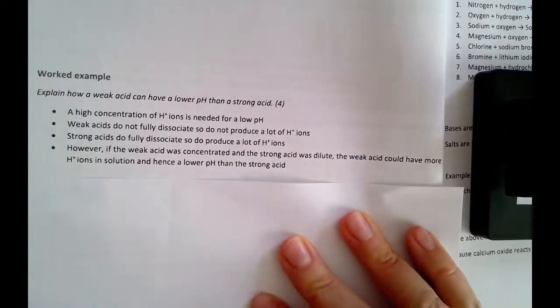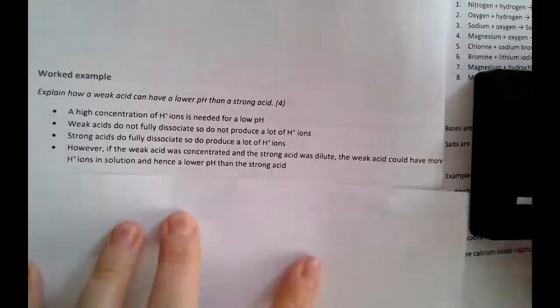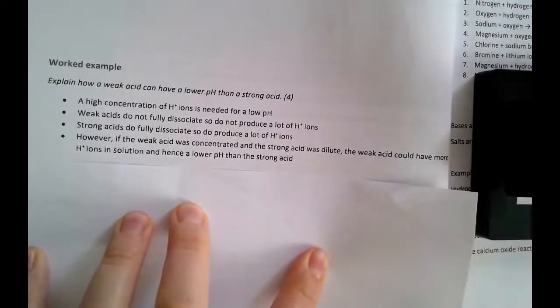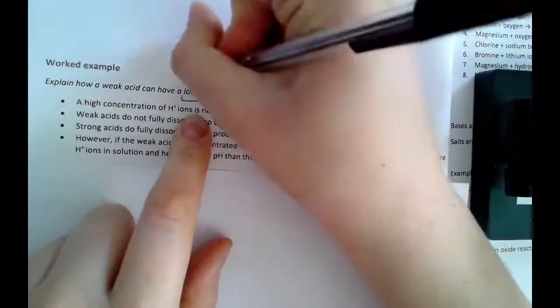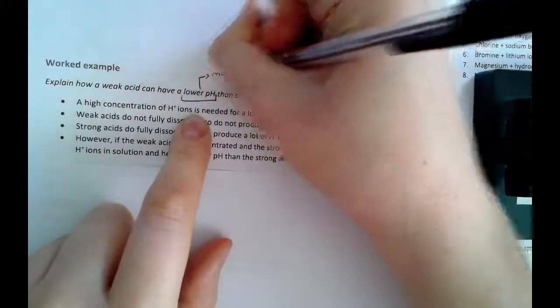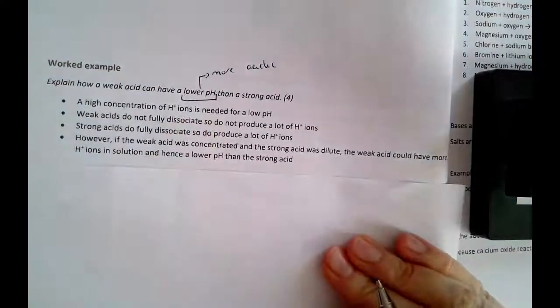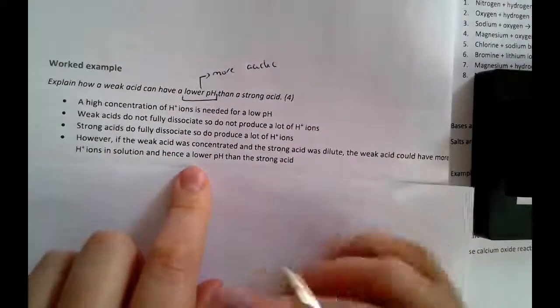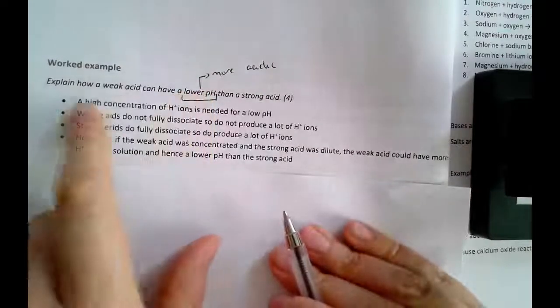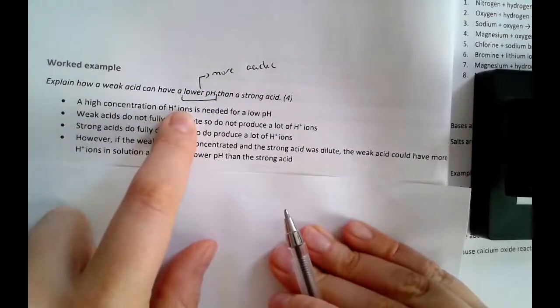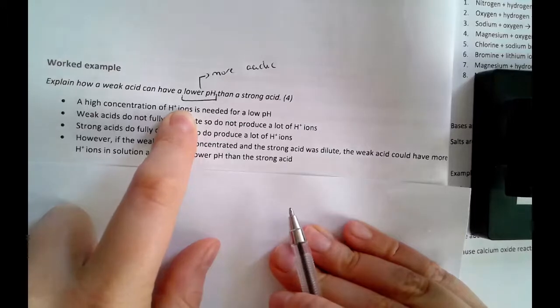So if we have a look here at an example, how can a weak acid have a lower pH than a strong acid? Remember, if they're asking you about it having a lower pH, that must mean that your weak acid is more acidic than your strong acid. How can that be the case? If you want something to have a low pH, it must have a high concentration of H plus ions.